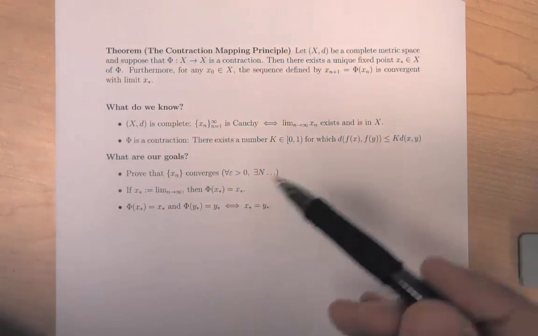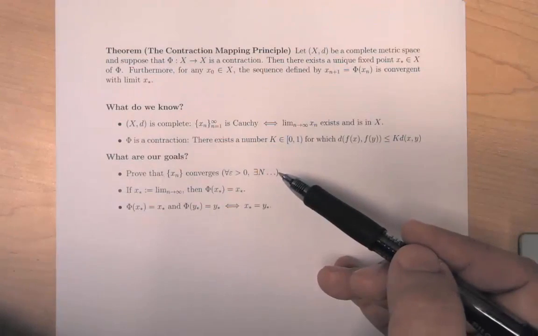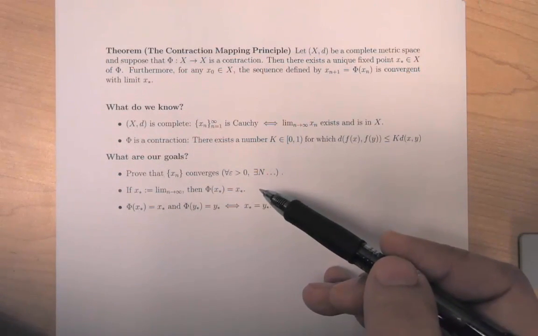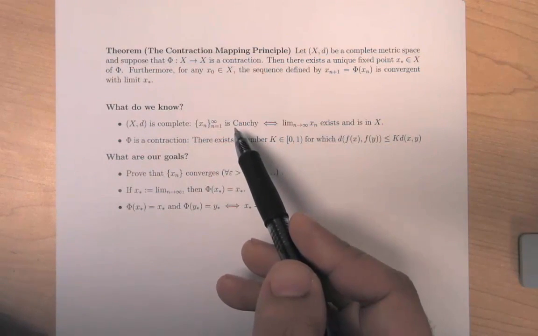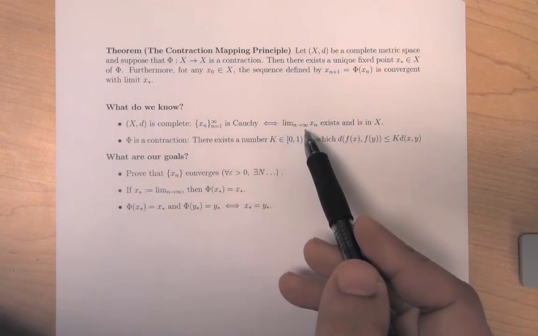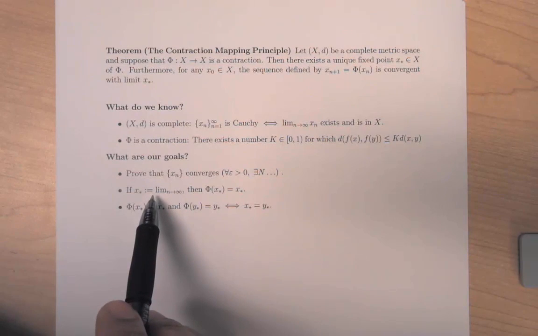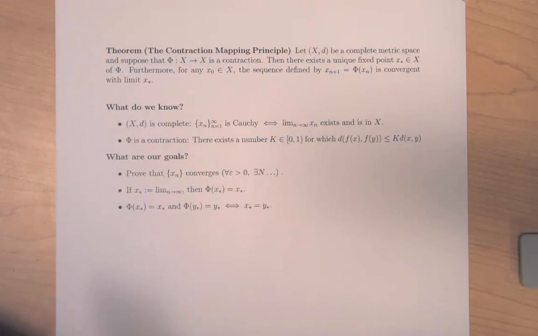Now, hopefully, what we know and what we have to prove are starting to come into focus. For example, if we don't know what the limit is ahead of time, it's hard to prove convergence to that limit. However, we could prove that the sequence shrinks upon itself, which would imply the existence of a limit. And then we could just name that limit x star and prove it's fixed. So let's get started.